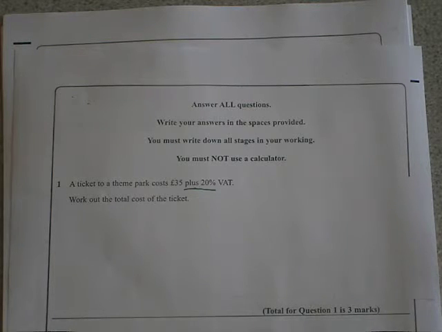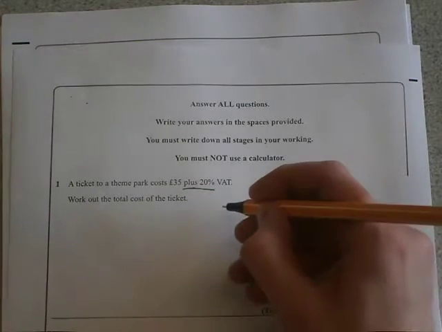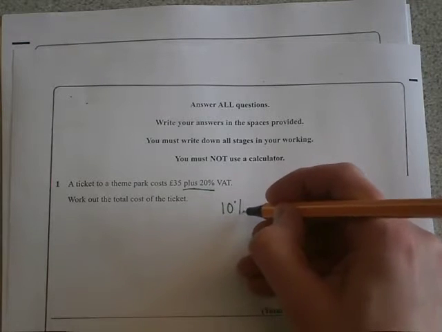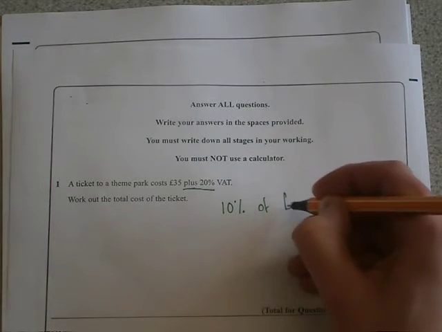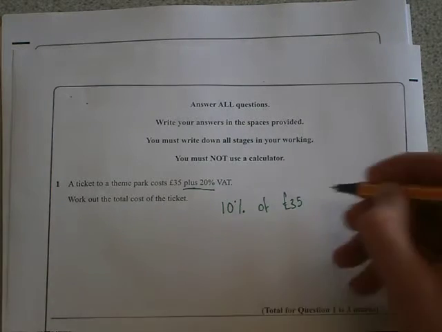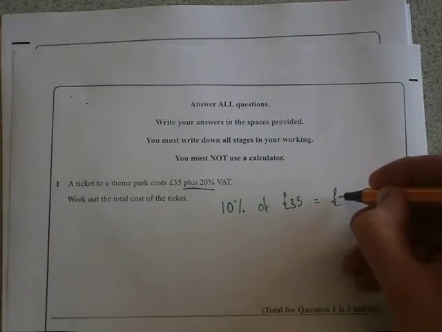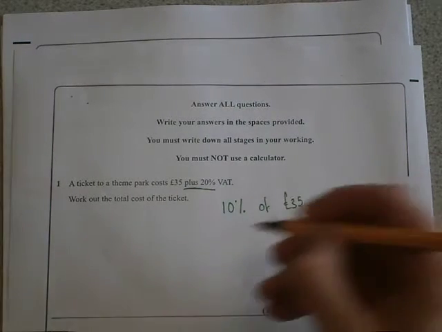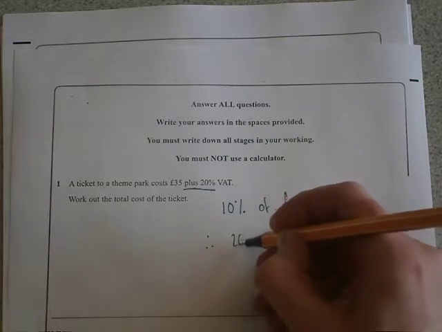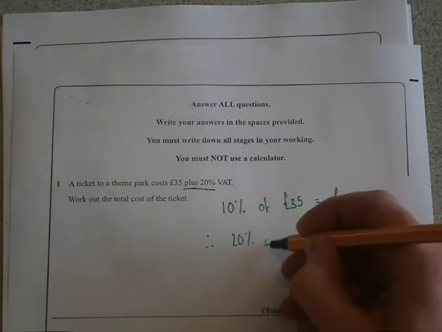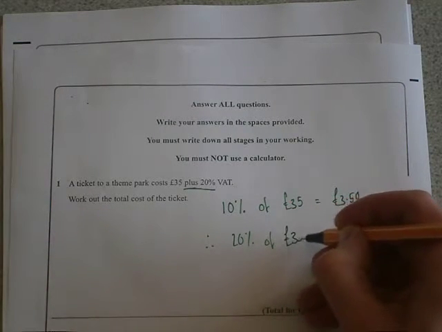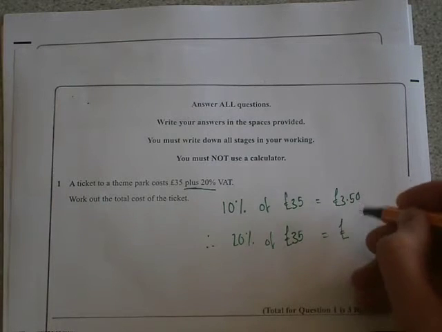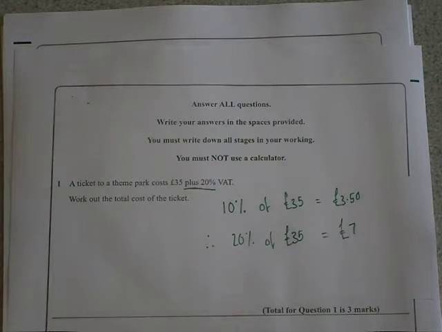So the easiest thing for me to do first is to find 10% of the £35, and that is going to be £3.50. Therefore, 20% of £35 is twice that, which is £7.